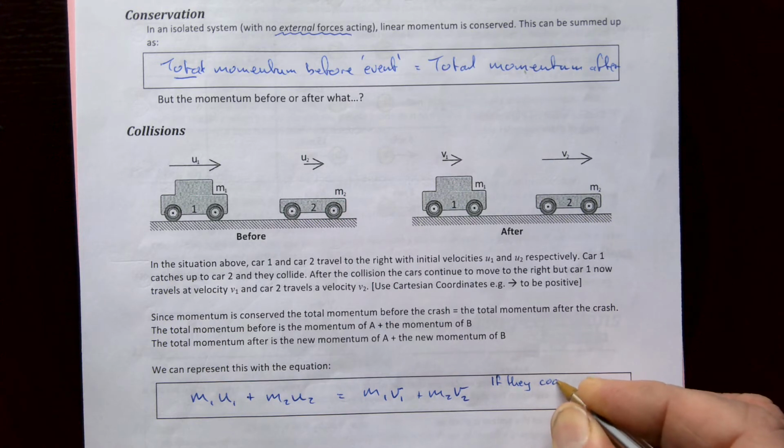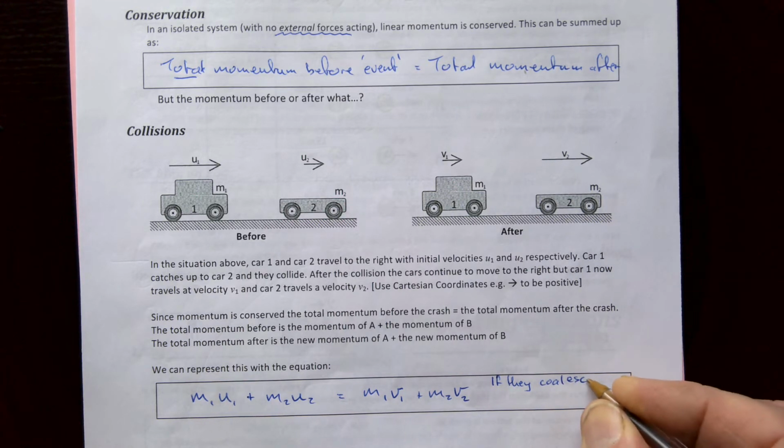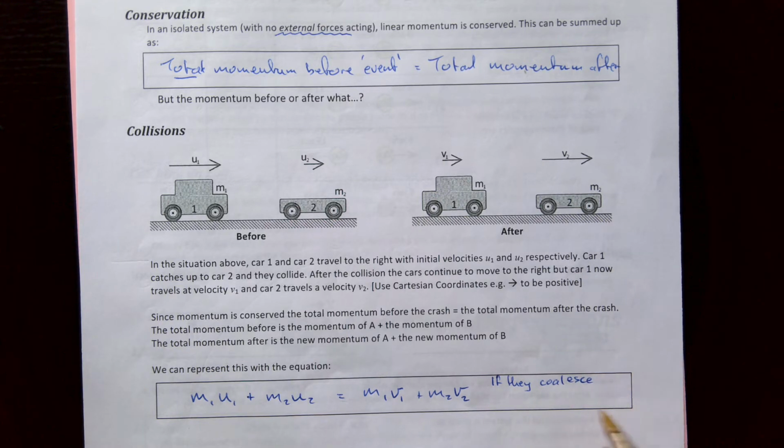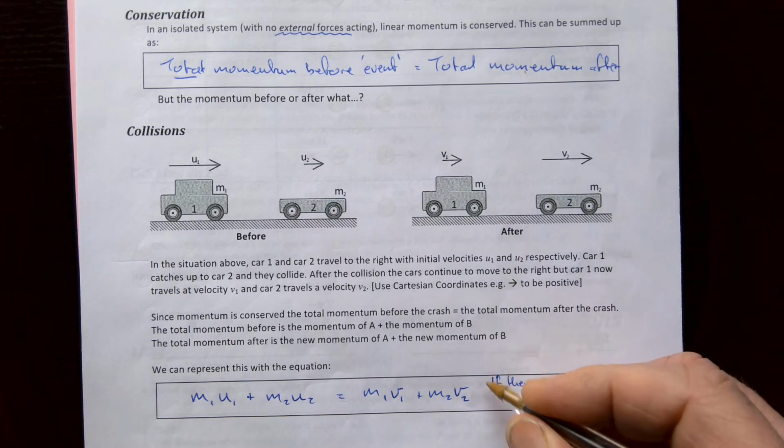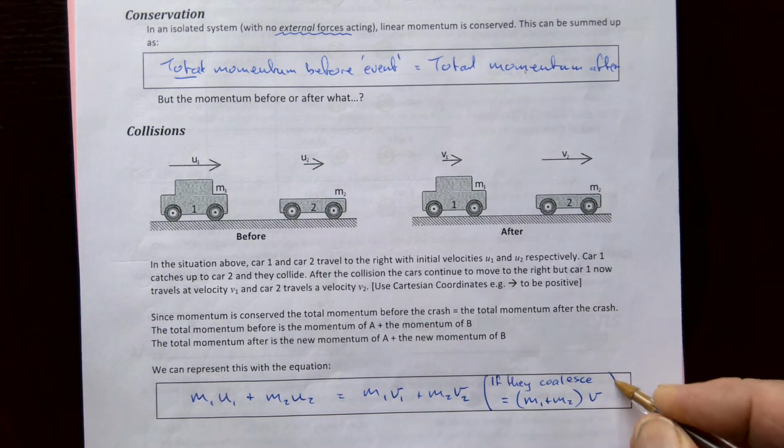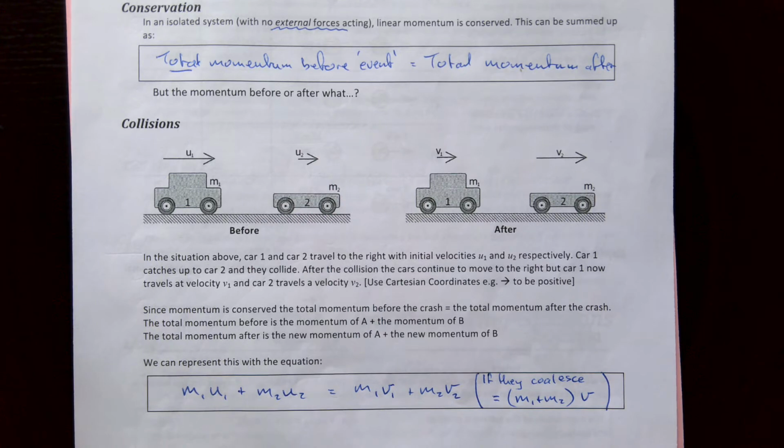Okay, and it's worth putting the word in here just so you can recognize the word: if they coalesce. If they coalesce, i.e. stick together, then what will happen is you've got m1 plus m2, which will come out with a single value of v, so you don't need to split it up. Okay, so worth keeping those together.